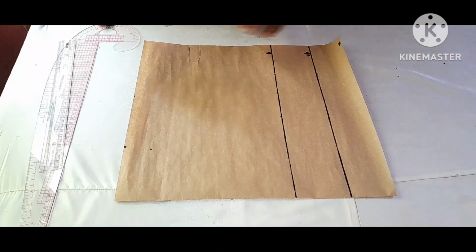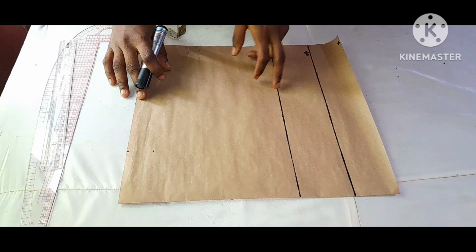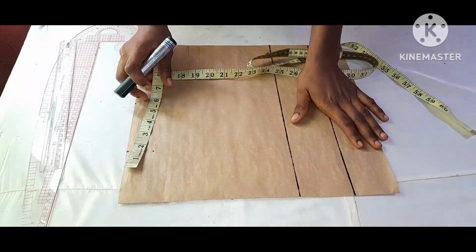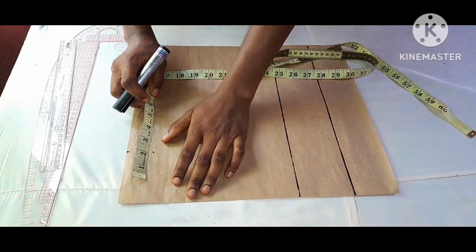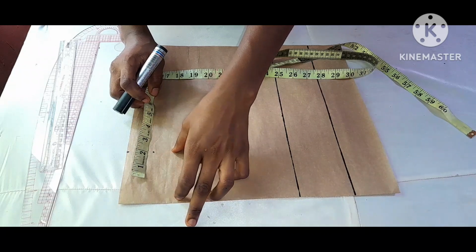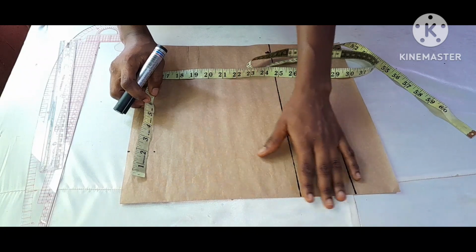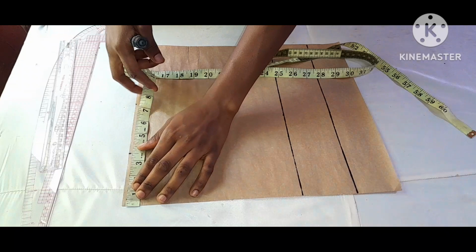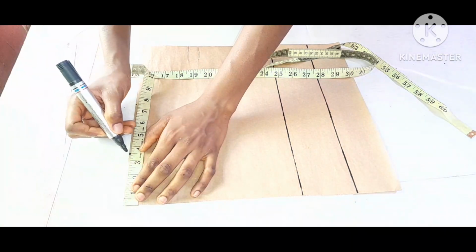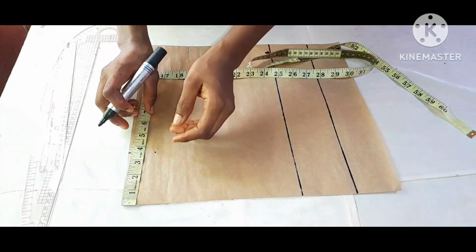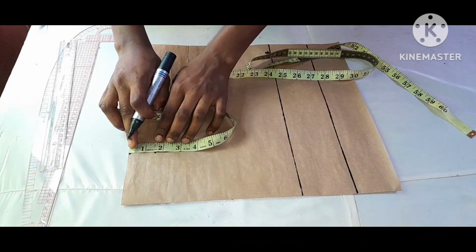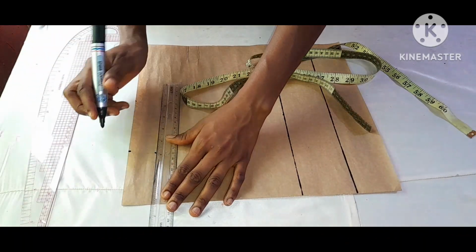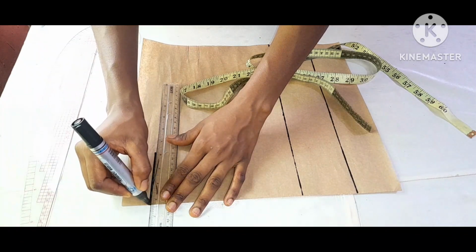Okay guys, for the back, as you can see, this is my bust line, under bust, and my waistline. And since my pattern paper is not going to be enough, while cutting on my fabric, I will add extra 1.5 inches for my zipper allowance. Here, my neckline width is 3.5 inches, which I have already marked, and the neckline length is 1.5 inches. Okay, so I'm going to draw a straight line across it, just like this.